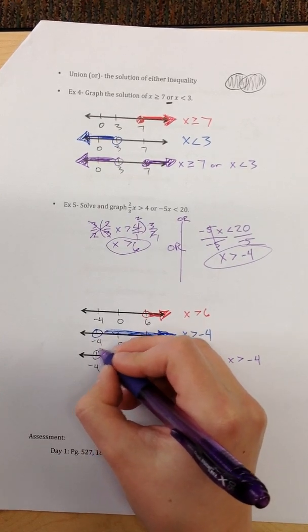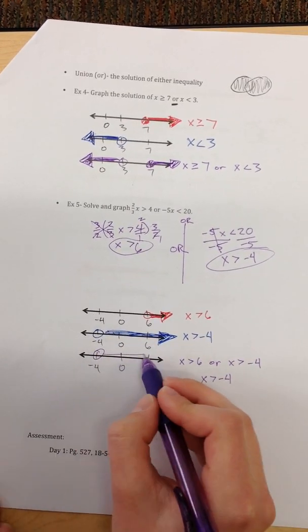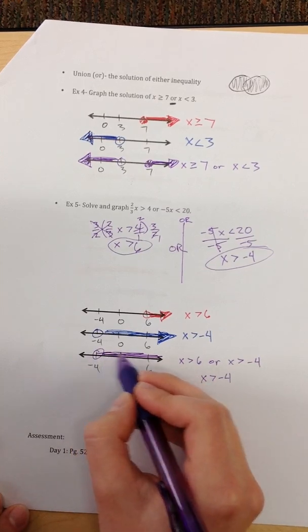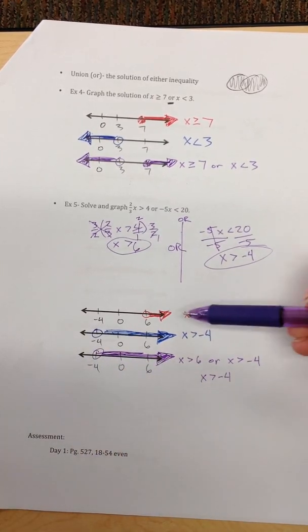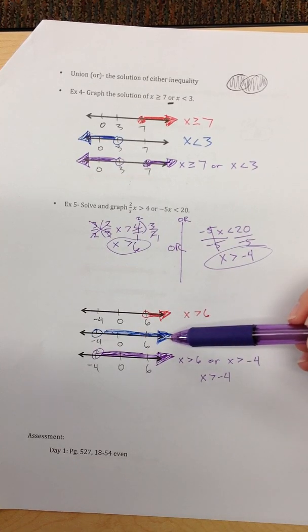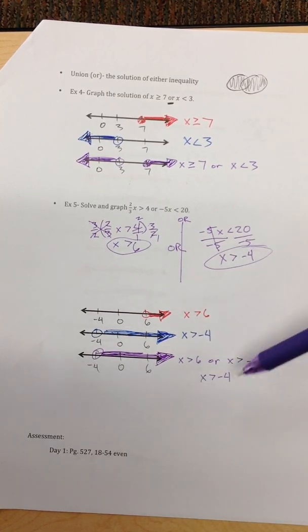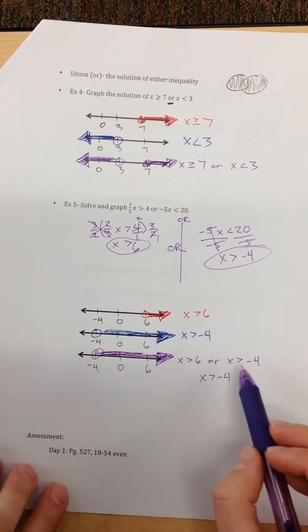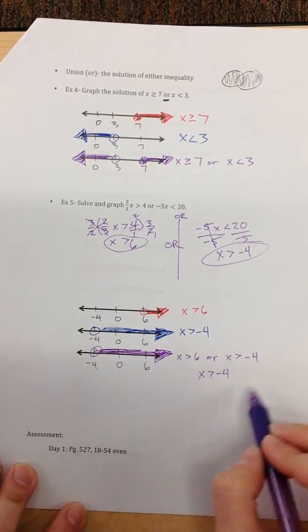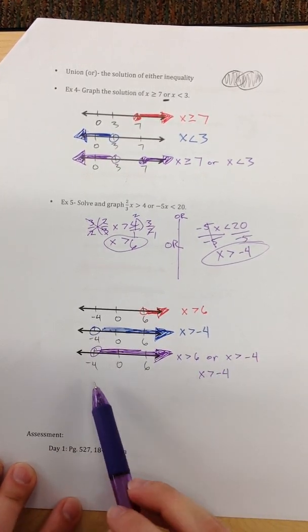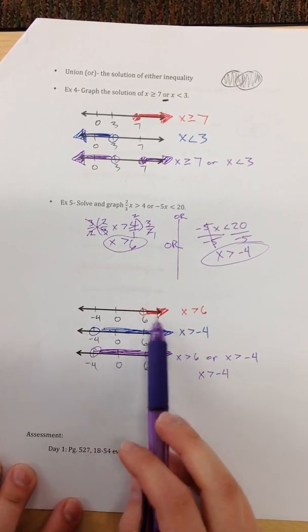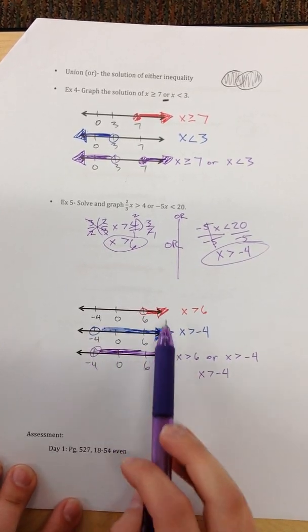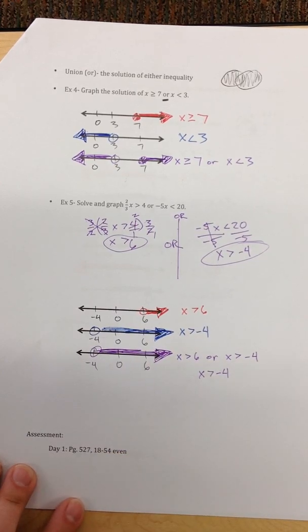So if I do this here, open circle on -4, going to the right forever, that would fit everything in this graph and also everything in this graph. So sometimes your answer could be written like that, where it's got an "or" in between, or it might be a situation where both of your graphs will actually match up, and this one doesn't really mean anything because everything that's bigger than -4 is also bigger than 6. Okay?